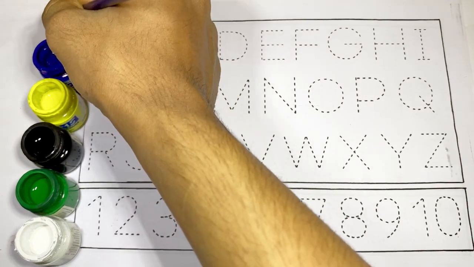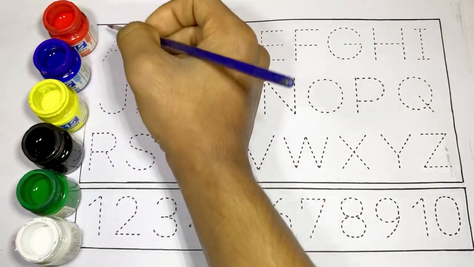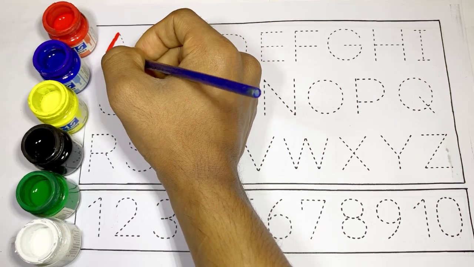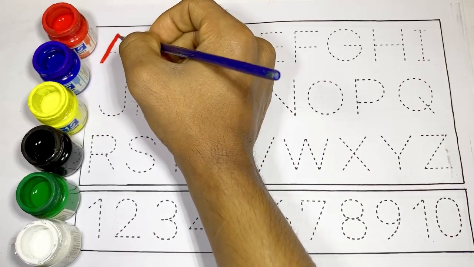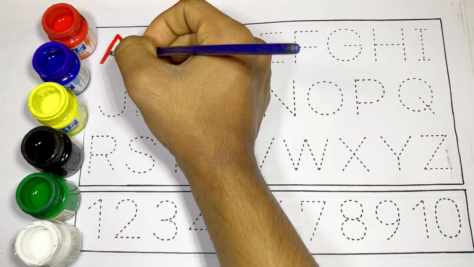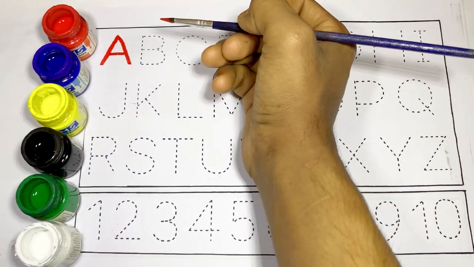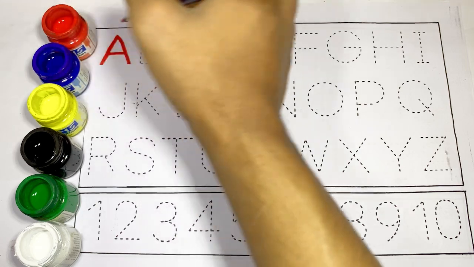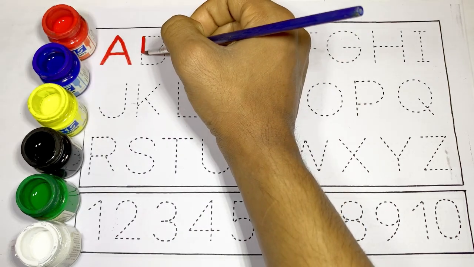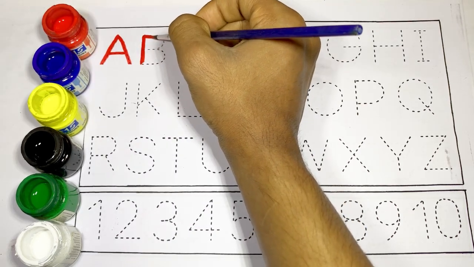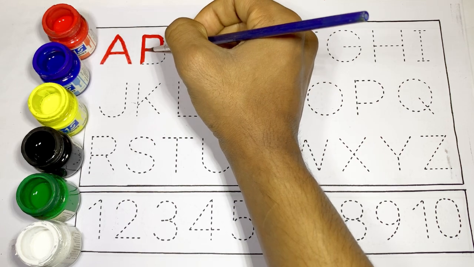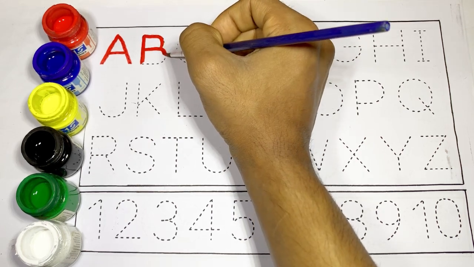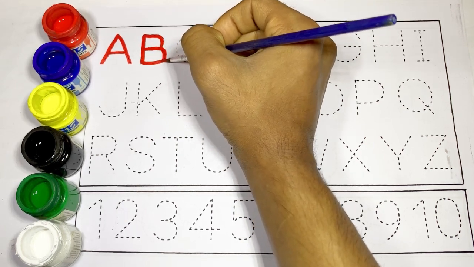Kids, first draw A. A for apple, A for aeroplane, and use red color. Kids, again use red color and draw B. B for ball, B for bat.